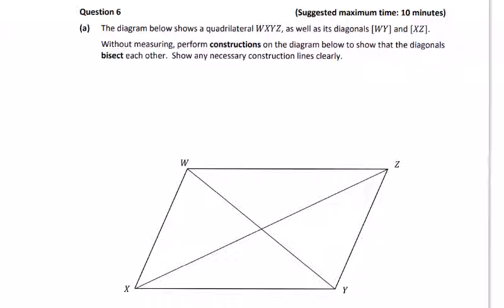In question 6, the diagram shows this quadrilateral WXYZ, as well as its diagonals WY and XZ, as you can clearly see in the diagram. And it says, without measuring, perform constructions on the diagram to show that the diagonals bisect each other. That means it cuts them into equal portions. So it means that this length here, W to the center, will be the same as the center to Y.